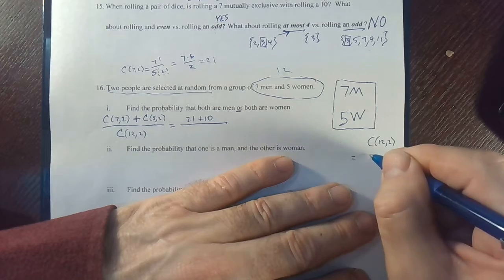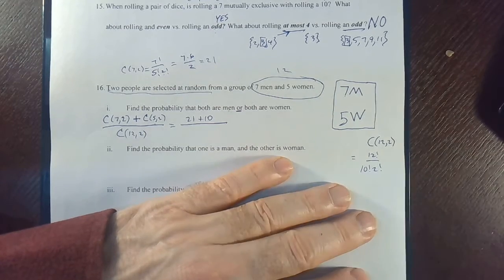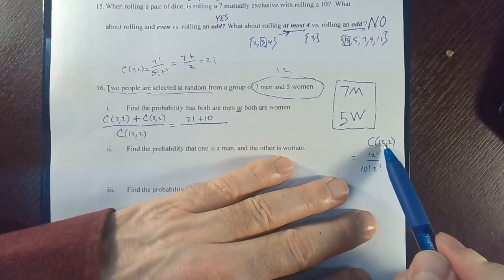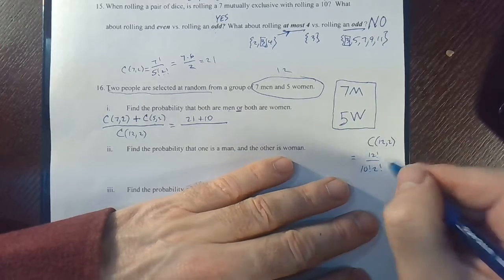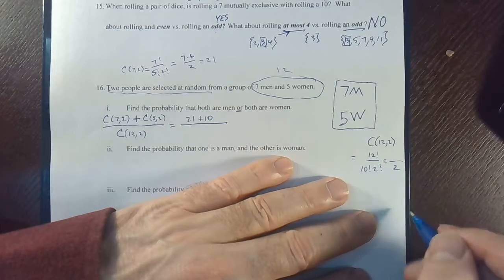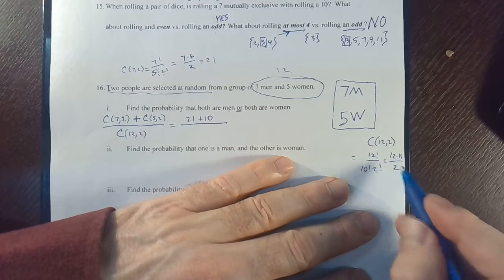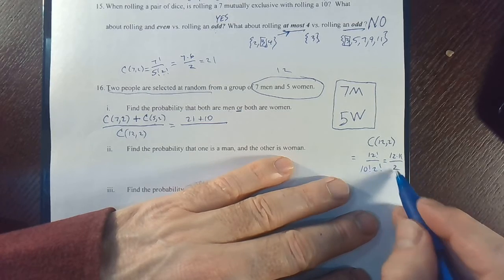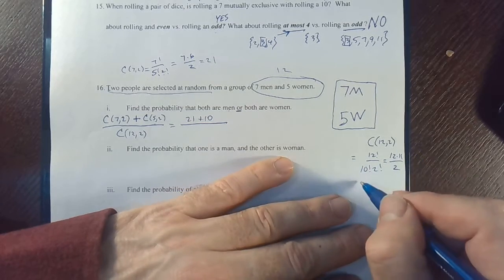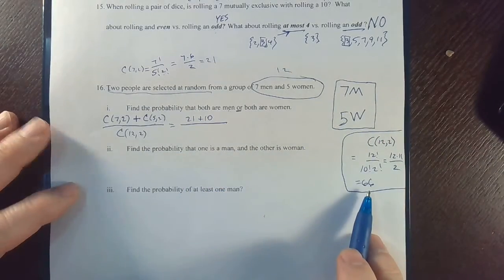That's equal to 12 factorial over 10 factorial, 2 factorial. 12 minus 2 is 10. 2 factorial is just 2, so I'm going to get a 2 in the denominator and a 12 times 11 in the numerator. That's like a 6 times 11, because 12 over 2 is 6. 6 times 11 is 66. So this tells me what the denominator is going to be for all of these.